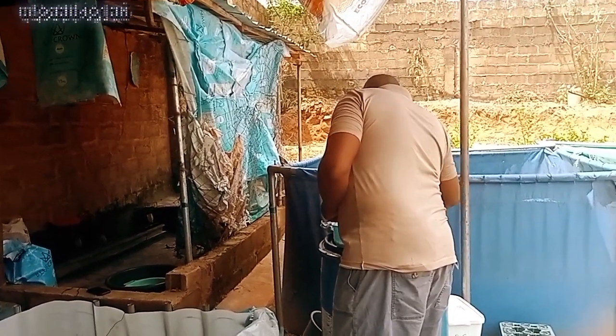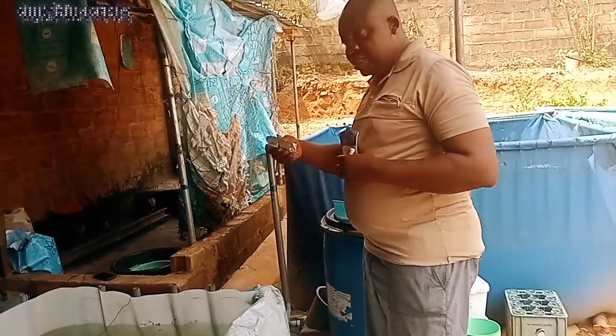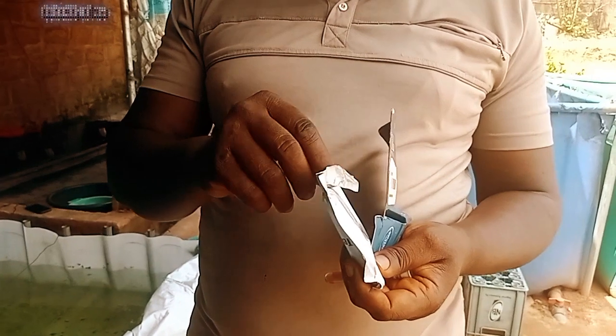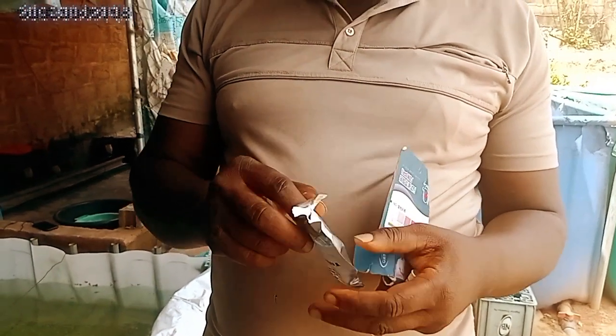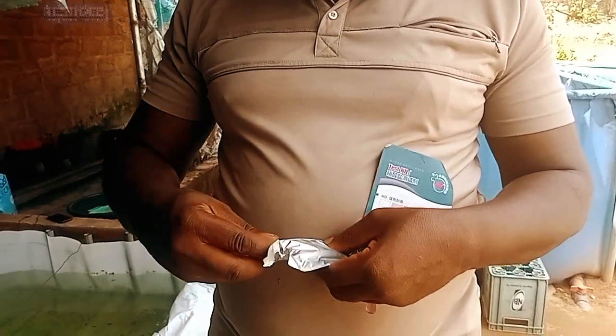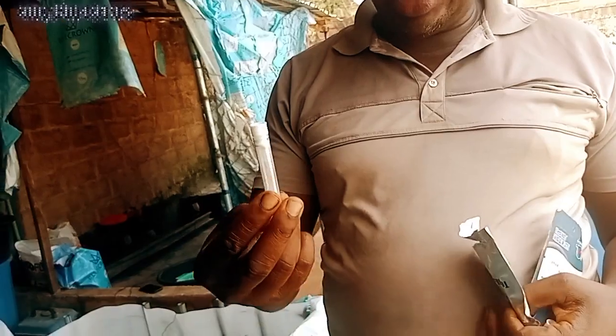The nitrate tester comes with these. This is what it comes with. It comes with 3 tubes, and inside the 3 tubes we have this. This is how it comes. This is it. This is another one.